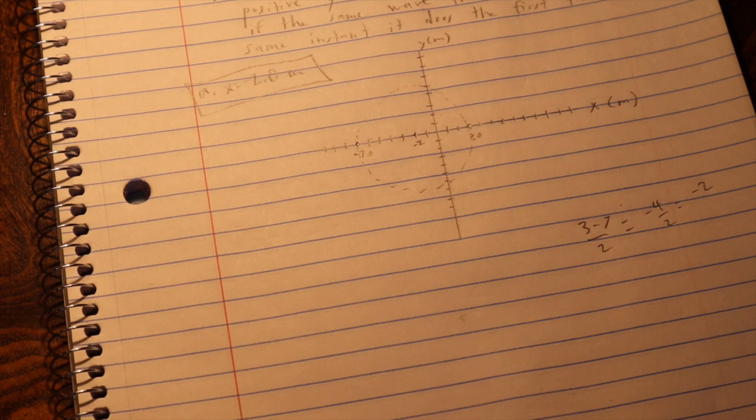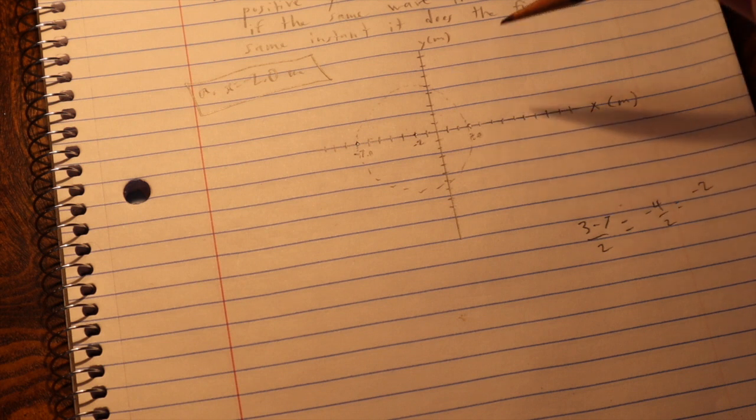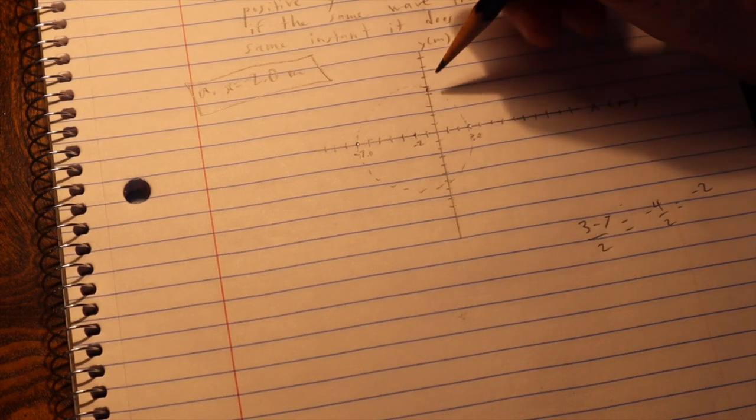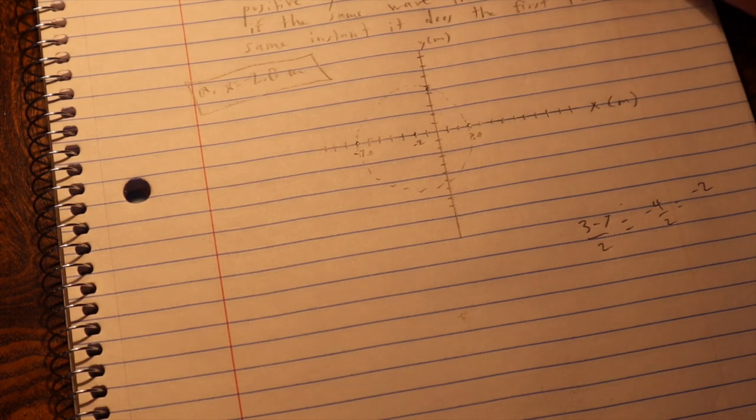Now, a third listener, for part B, is positioned along the positive y-axis, and the wavefront also reaches her at the same time, so we know it's the same wavefront that we're dealing with. What's her y-coordinate? And so she is right here, where this wavefront intersects the y-axis.